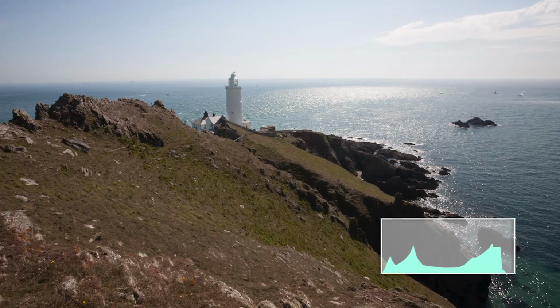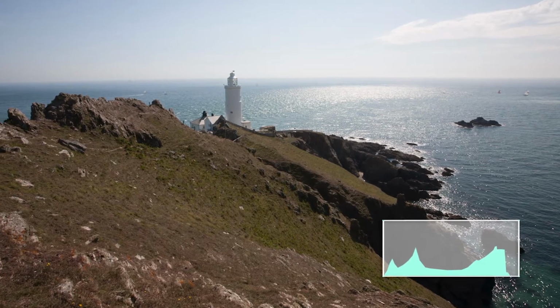Okay, perfect. I've got a nice spectrum of color and shading in the scene. That means I've got a really good image now to start post-processing, and it's going to look something like this.